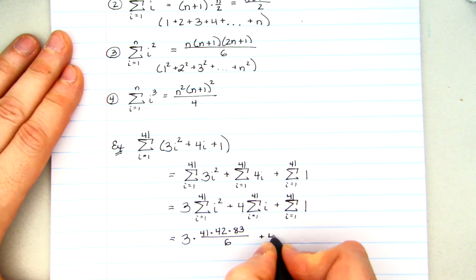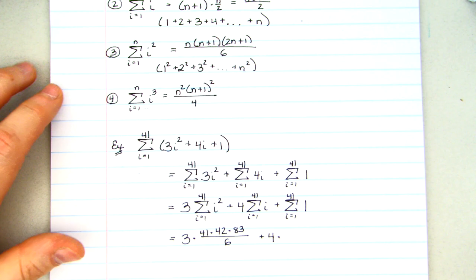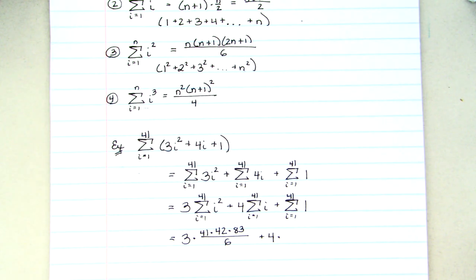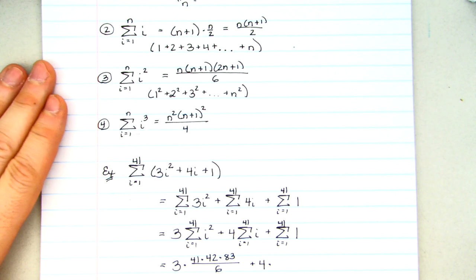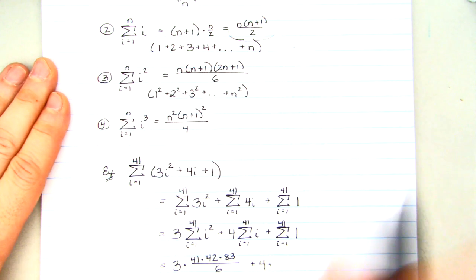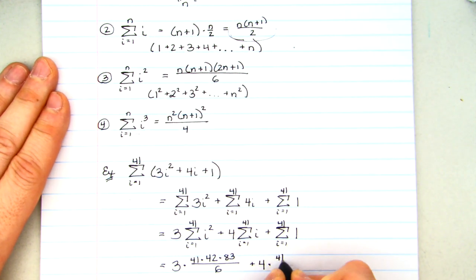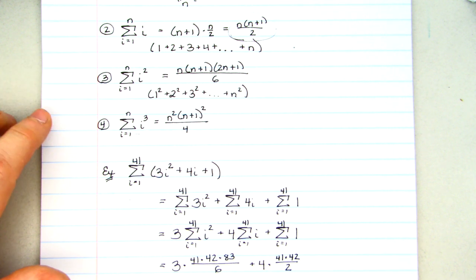Next, 4 times the sum as i goes from 1 to 41 of i. 1 plus 2 plus 3 plus 4 up to 41. Again, we have a formula for that. This formula over here. I'm going to do 41 times 42 divided by 2.